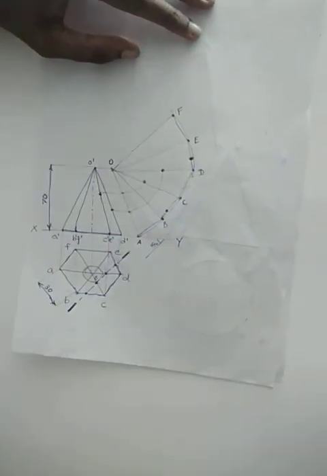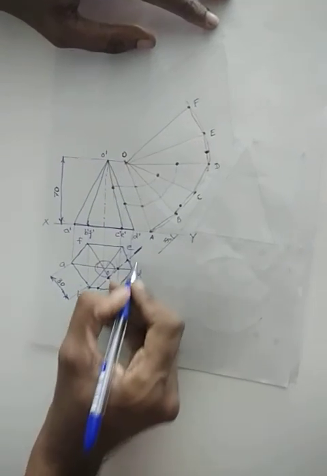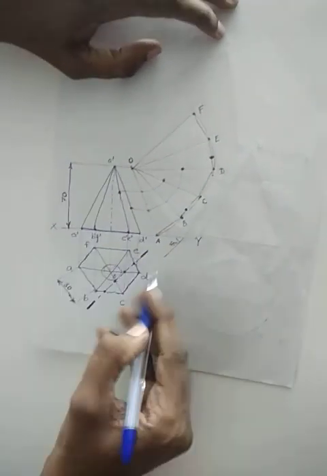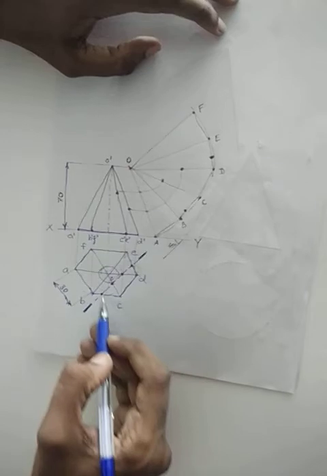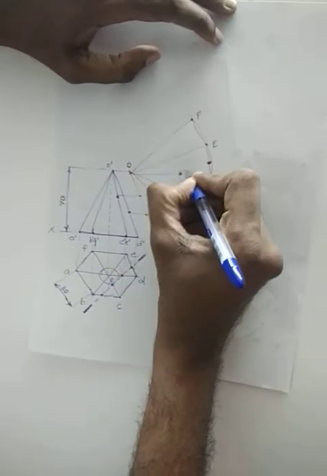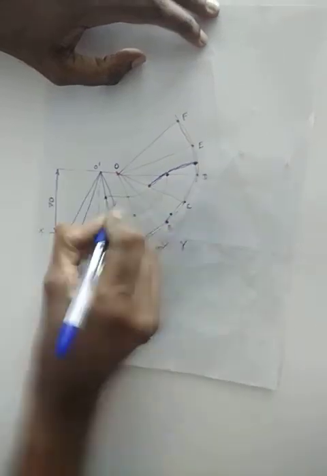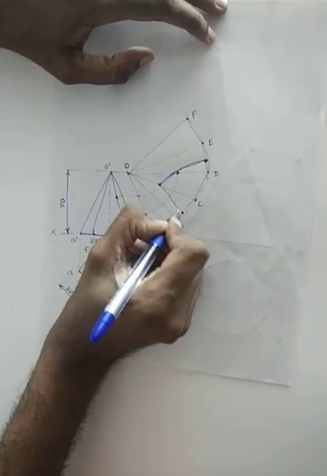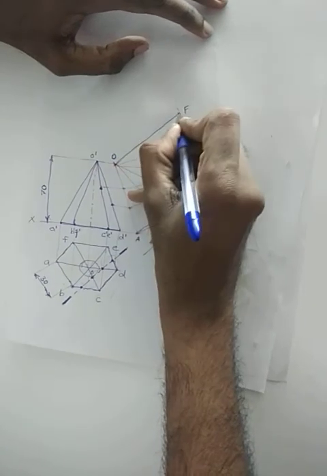Okay, now we are removing this portion. When you are drawing the top view, this much portion should be drawn lightly. And we are removing this much portion. So the remaining portion should be drawn darkly.